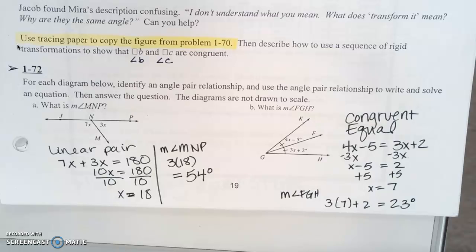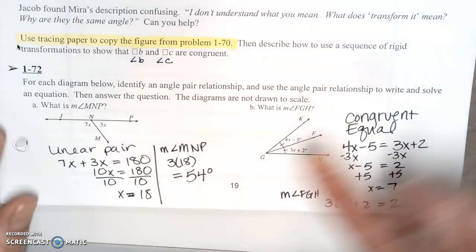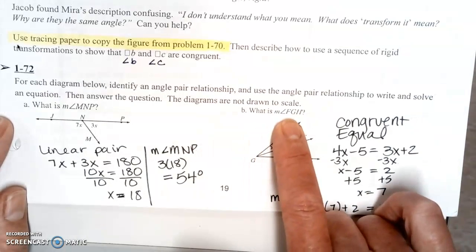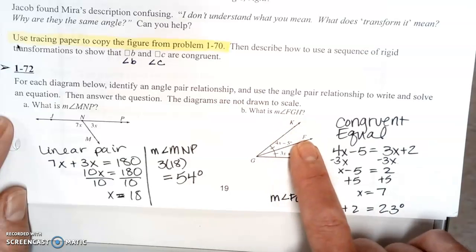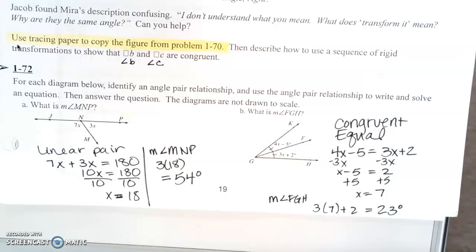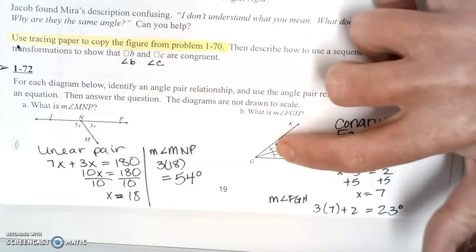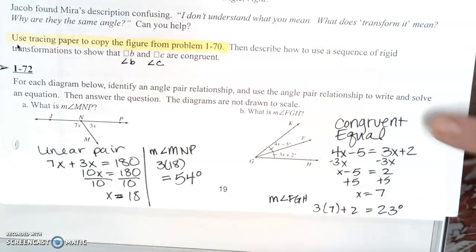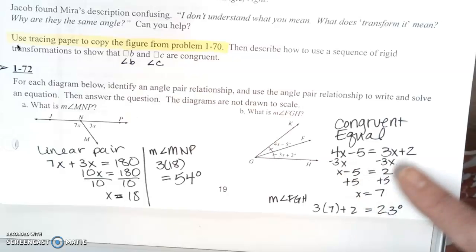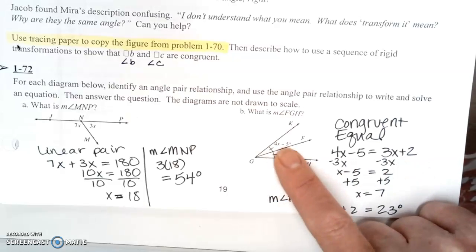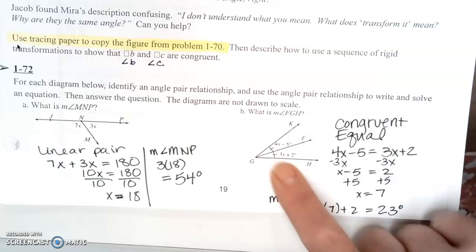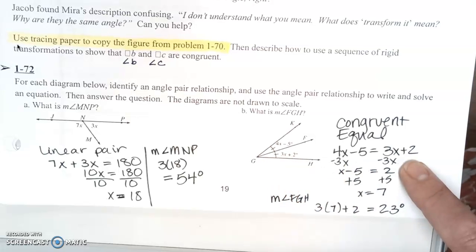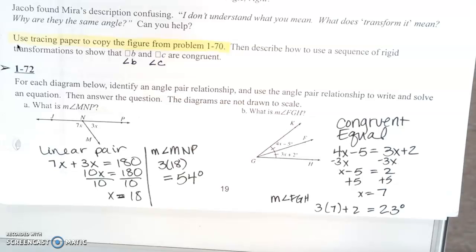All right? On the question B, it says, what is the measure of angle FGH? So here's F, here's G, here's H. And each of those two angles inside that angle pair has a congruent mark. Congruent means that they're equal. So we're going to put an equal sign between the two expressions. So the expression here is 4x minus 5, and the expression here is 3x plus 2. Notice that we have variables on both sides of the equal sign. When you have variables on both sides, you have to move them to one side or the other.